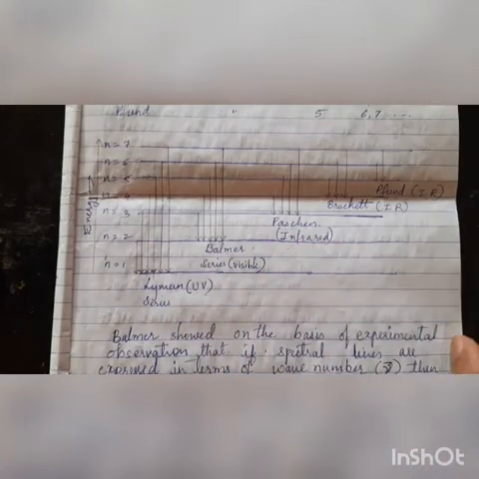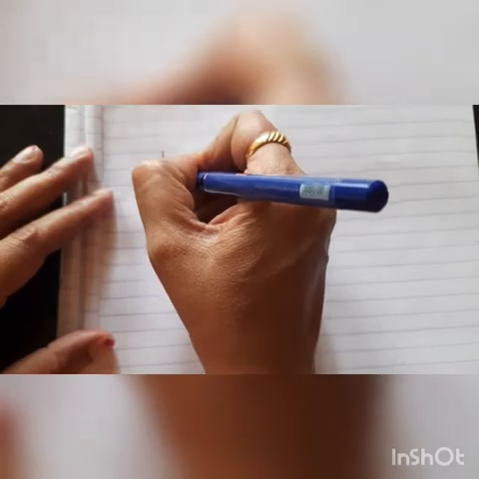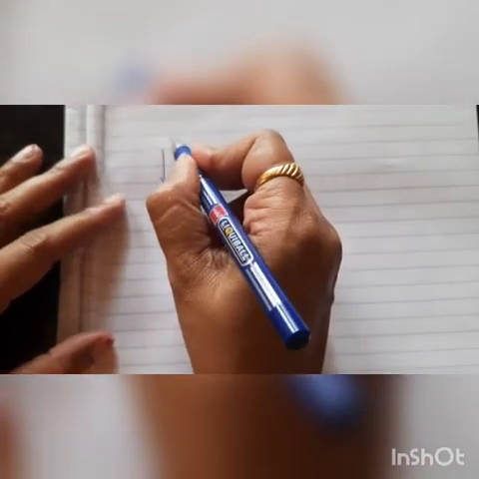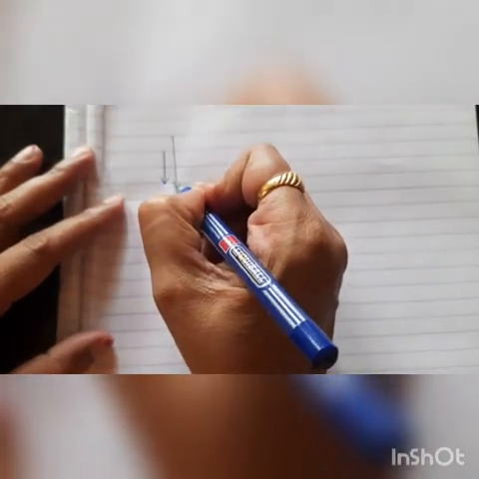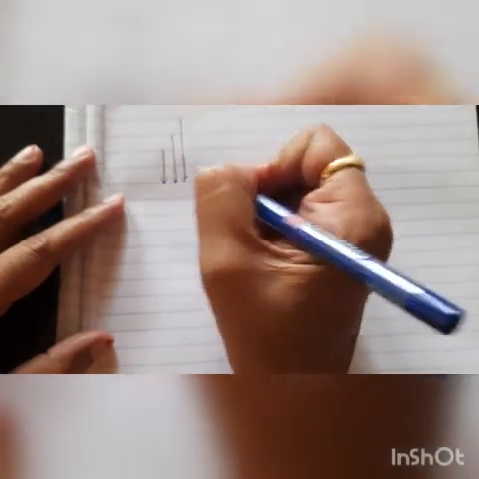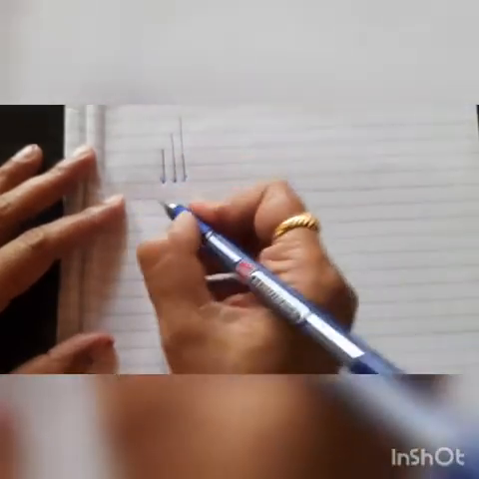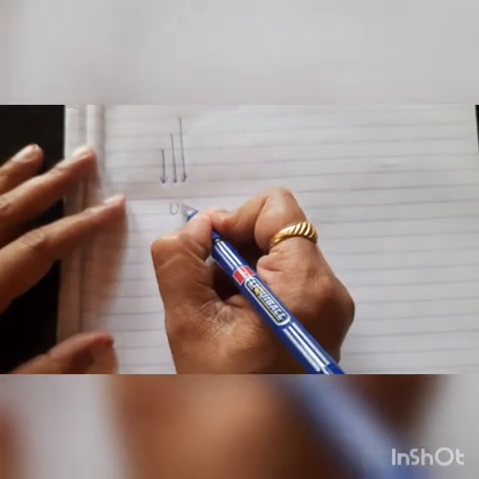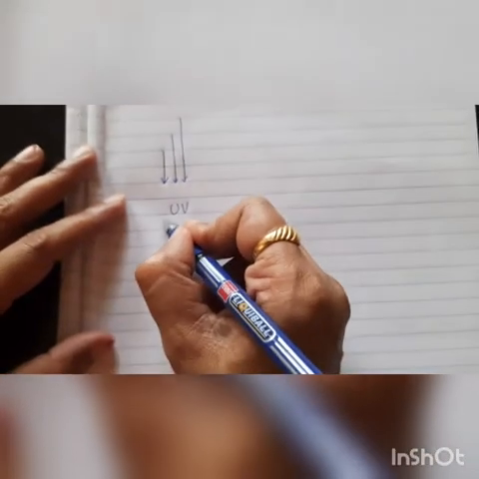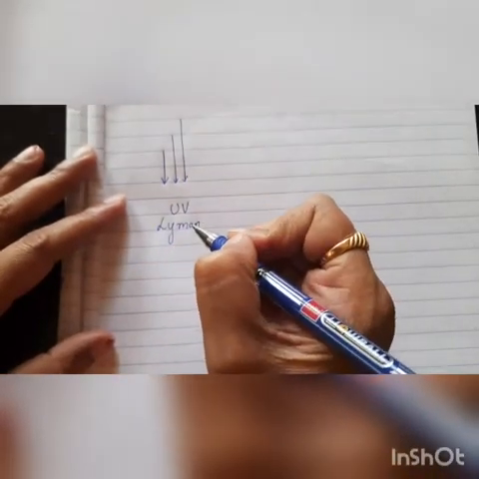The Lyman series. Suppose the electron has absorbed energy and comes down. When it is coming down, it is radiating energy. The emitted energy is observed in various regions. If it is seen in the UV region, it was discovered by Lyman. So this series is called the Lyman series.